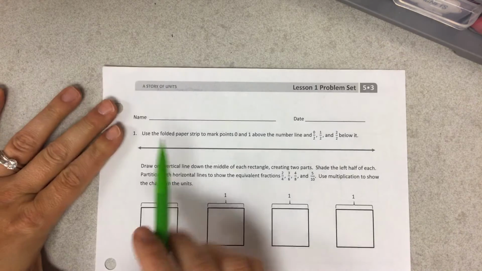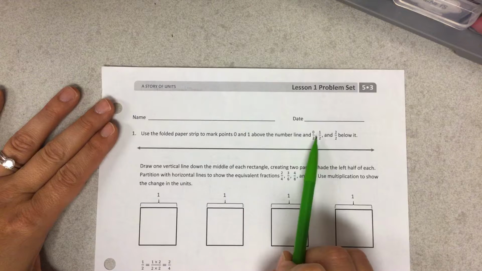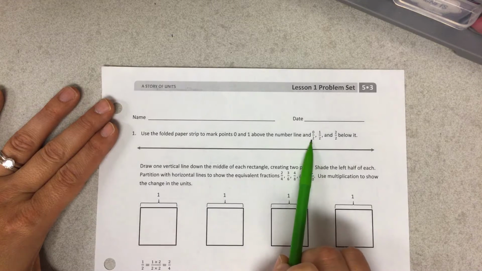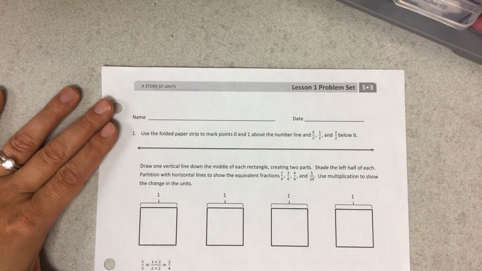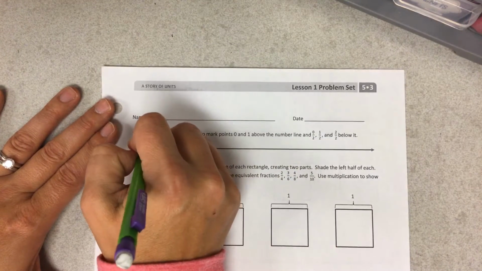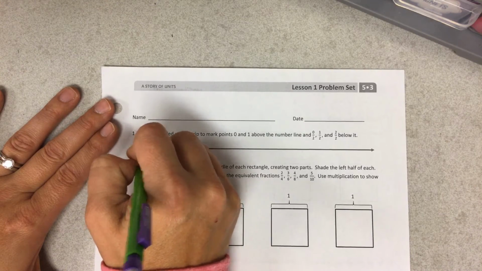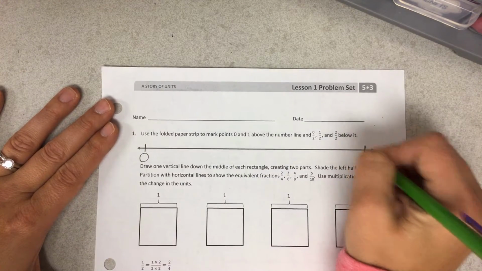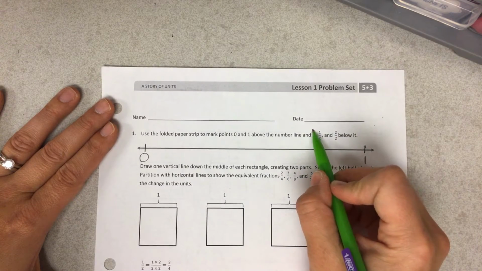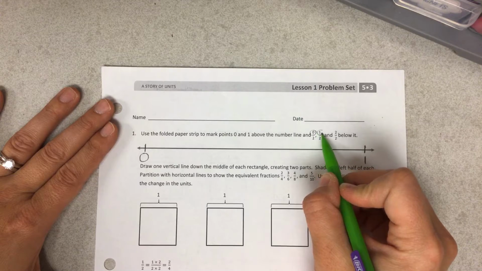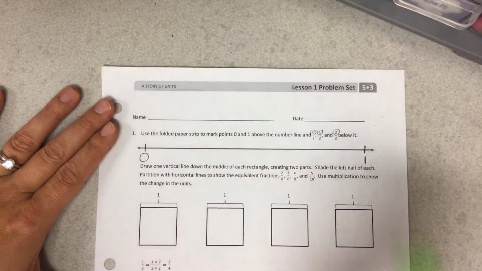So this says use the folded paper strip to mark points 0 and 1 above the number line, and then we're going to show 0 halves, 1 half, and 2 halves below it. So we're not going to fold our paper, but we're going to start our number line here for 0, and we're going to end our number line at 1. Okay, so of course, guys, you are basically writing exactly what you see in that numerator as your tick marks.